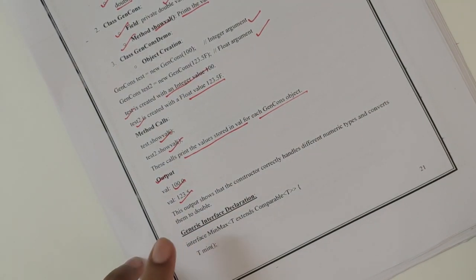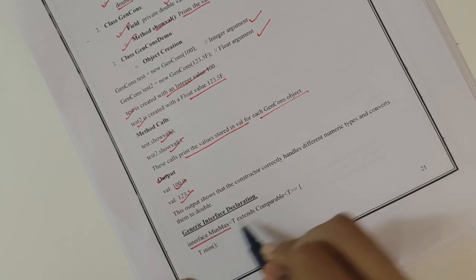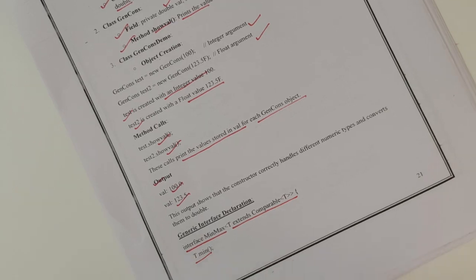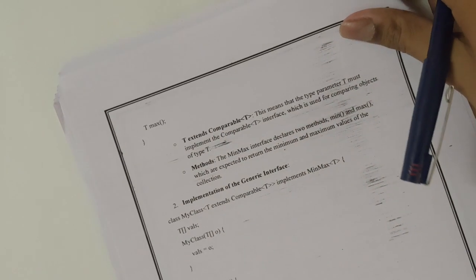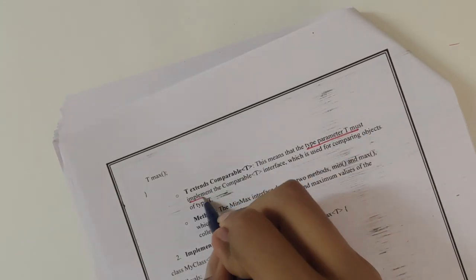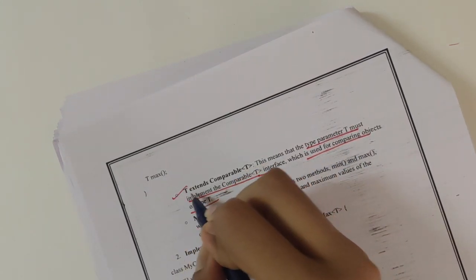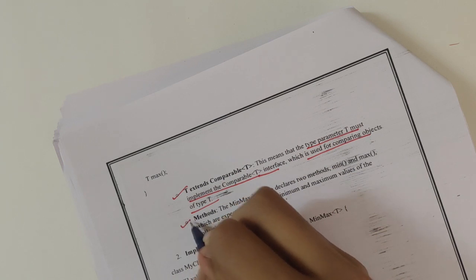Now next is generic interface declaration. How to declare an interface using generics. interface MinMax<T extends Comparable<T>>. Now what is this Comparable<T>? This means the type parameter T must implement the Comparable<T> interface, which is used for comparing objects of type T.